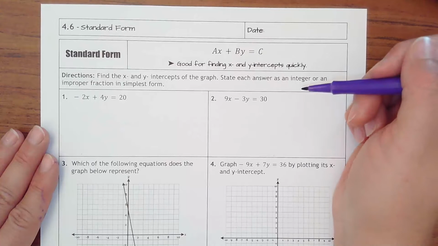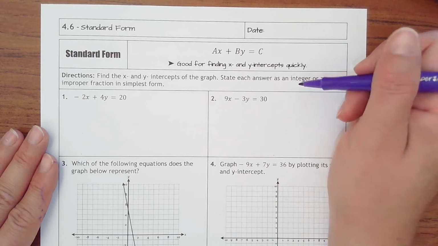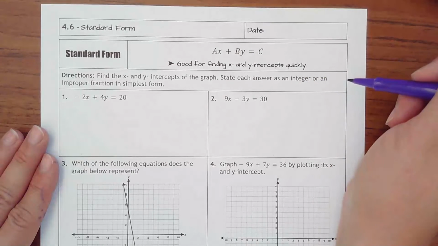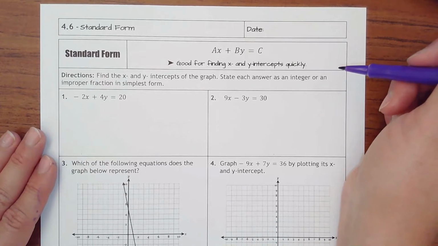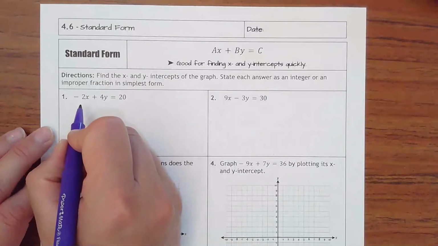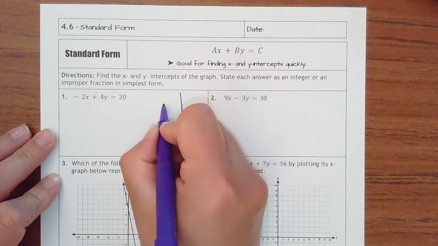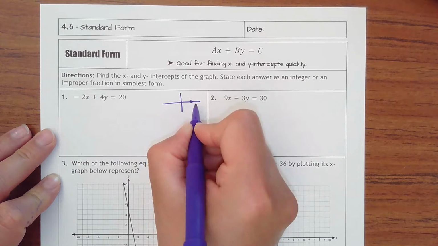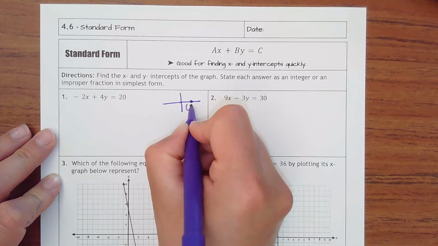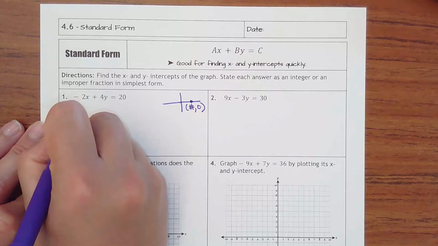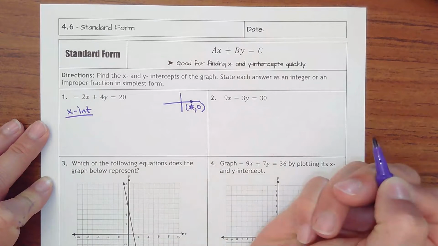It says find the x and y intercepts of the graph. State each answer as an integer or an improper fraction in simplest form. So if I were to have this equation, I want you to think about if I'm going to have an x-intercept, let's say it's here. This point is going to be some kind of number, and then the y value is 0. So to find the x-intercept, you need to plug in y is 0.